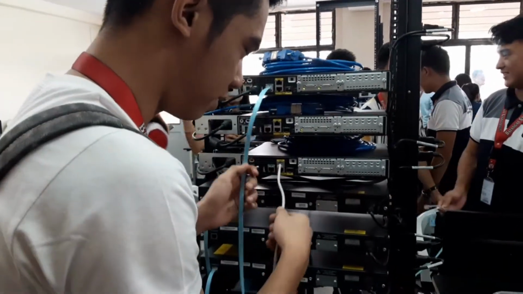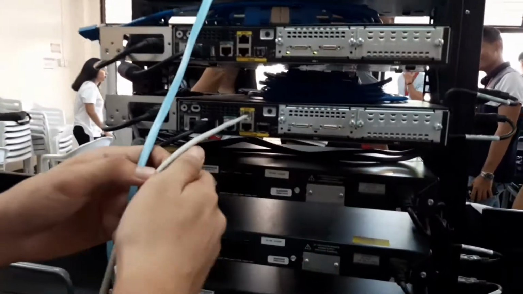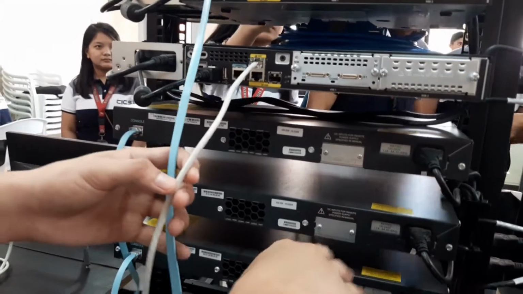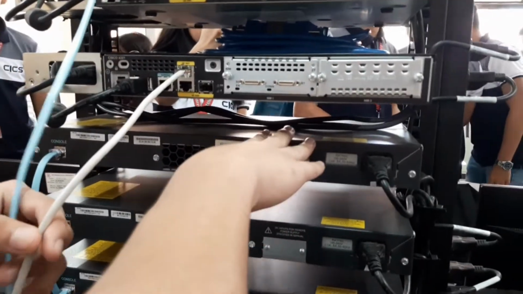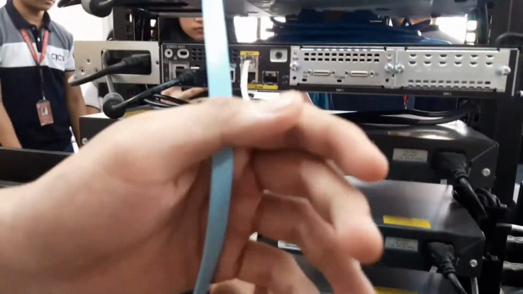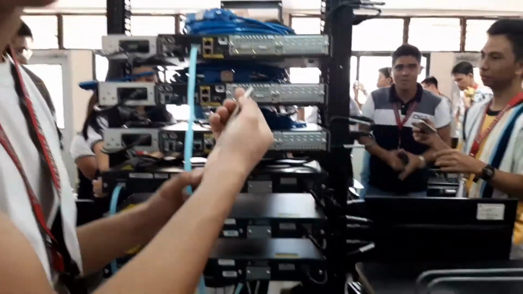Then in configuring the intermediary devices, or in making a simple network, we just need to focus on security and on the design of our networks, so that we are able to create a reliable and fast network.